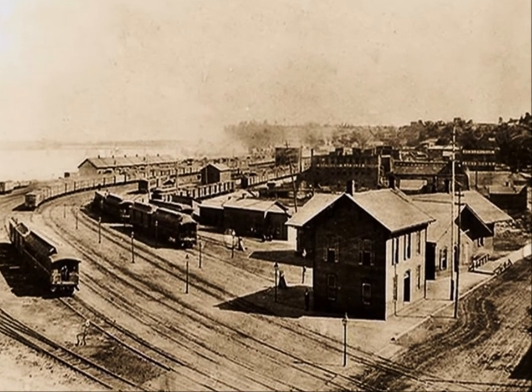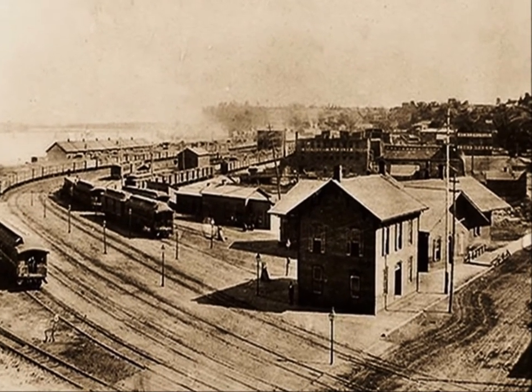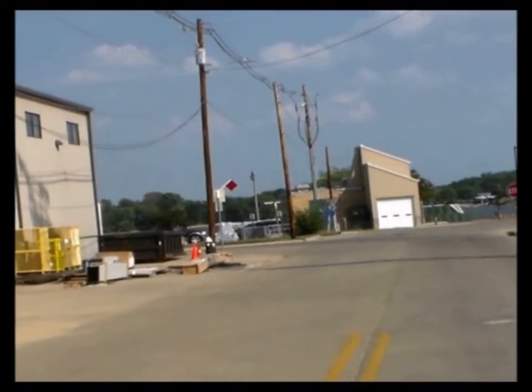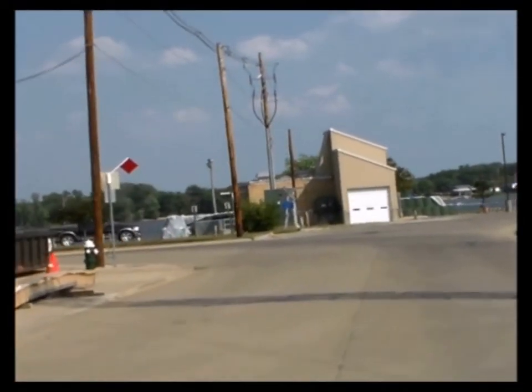This view shows the original railroad depot. Notice the sidewalk bridge over Hawkeye Creek. We end our trip south of the auditorium.